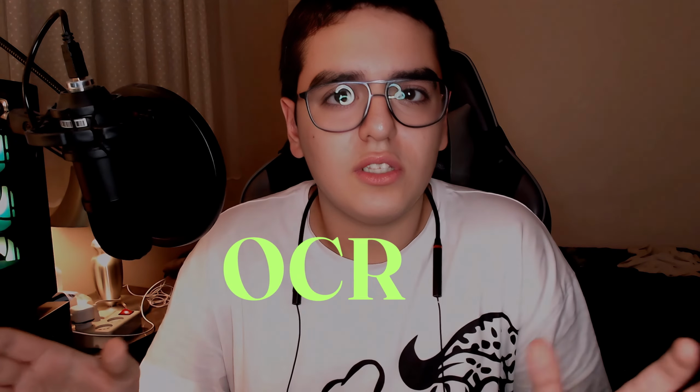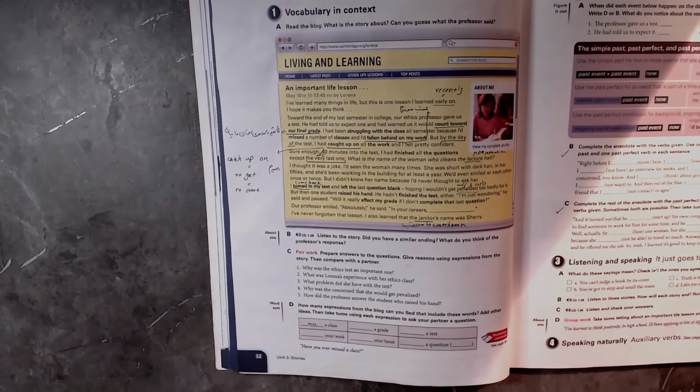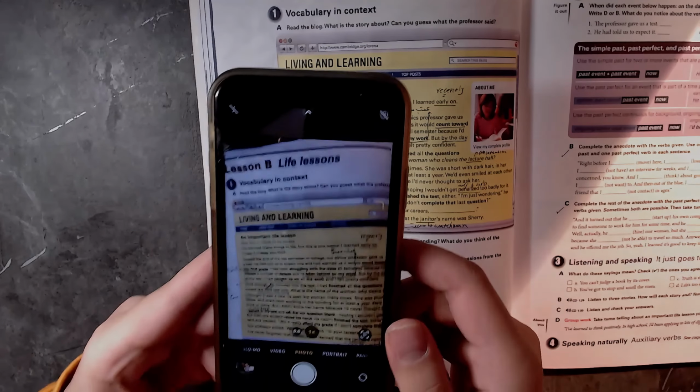But first of all, let me tell you what kind of model. Of course, we are going to make an OCR model, but let me tell you what it is. The text recognition feature on iPhone is also a type of OCR, and you've probably all used it.